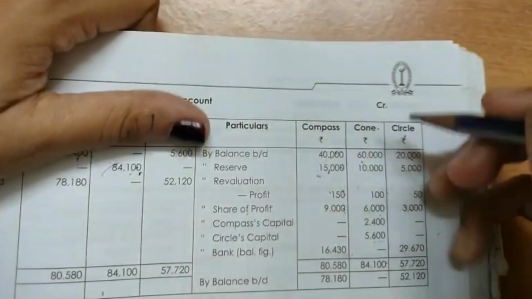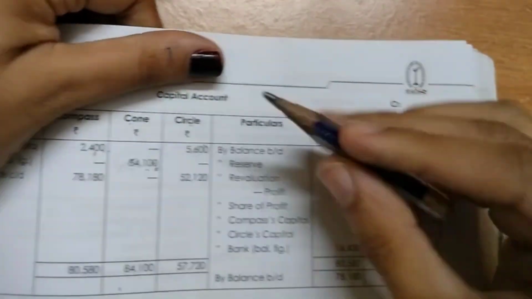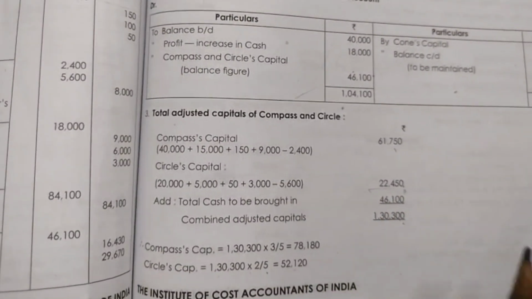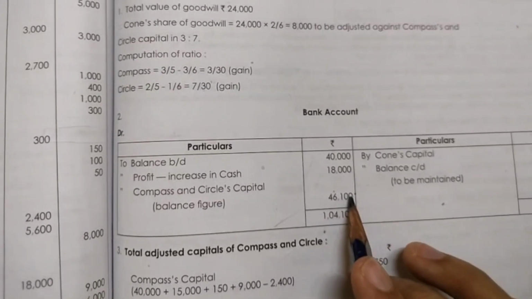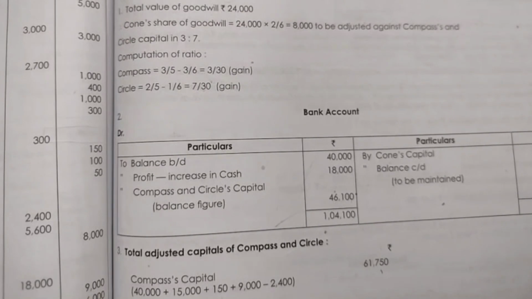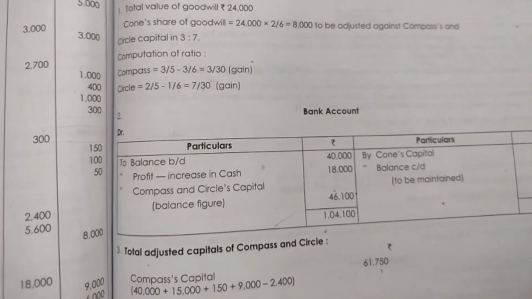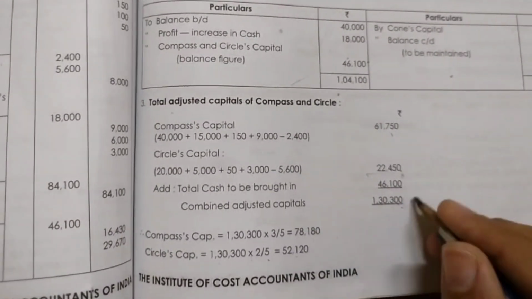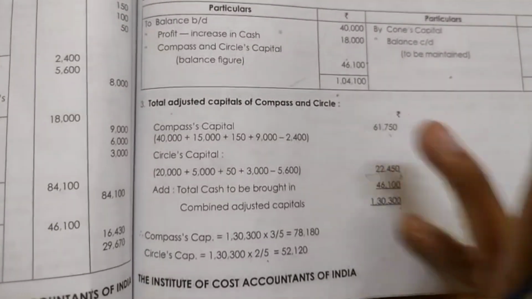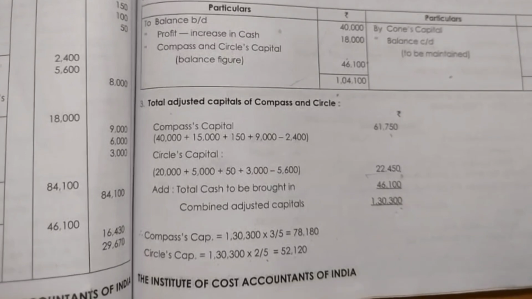In the case of Circle, it is like this: 20,000, 5,000, 550, 3,000. Add these four amounts together, subtract 5,600 from this, and you will get 22,450. Now, we have already learned that 46,100 rupees is going to be brought into the partnership firm by both Compass and Circle, but we don't know how much each is going to contribute. So just add this together. Everything adds up to 1,30,300. This will be the combined capital of both of them, the combined adjusted capitals, we will say.